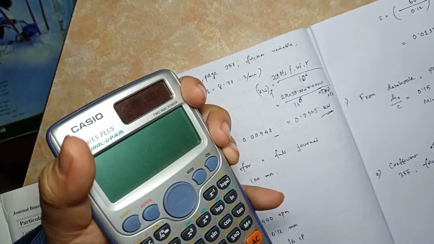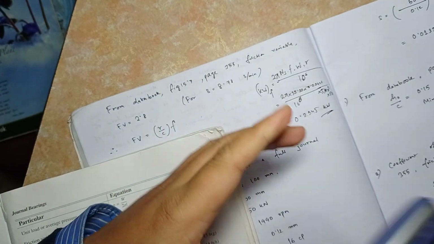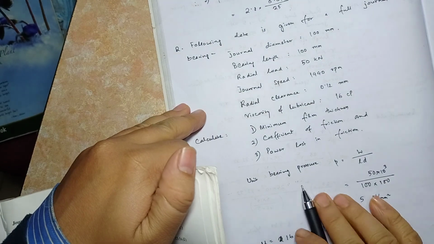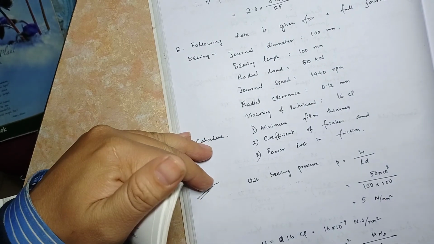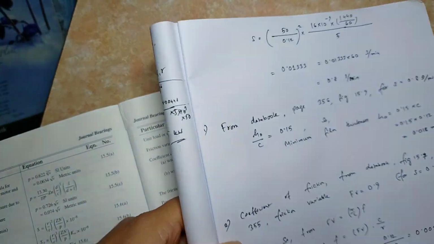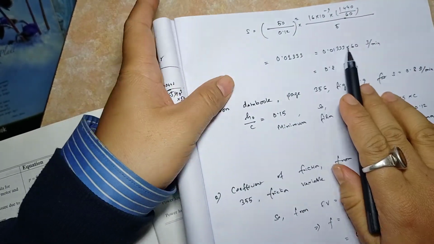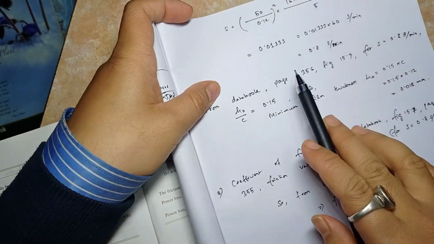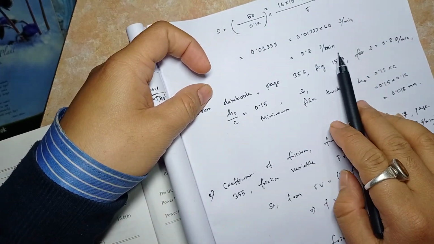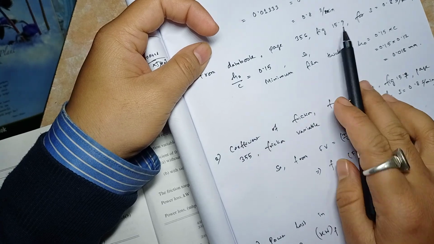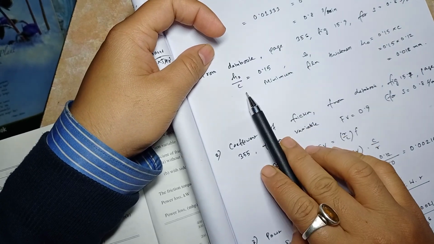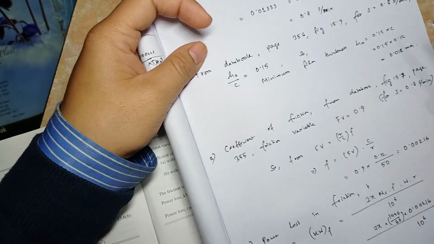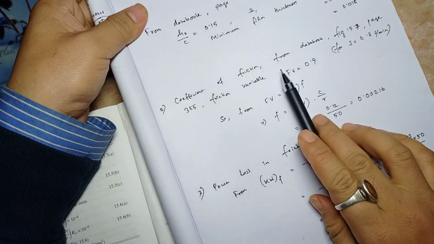Similarly, we have another problem where similar things are written. Here, when we have the unit bearing pressure, we find the Sommerfeld number in the same way. From the data book, again using this Sommerfeld number, multiplied by 60 to get it in seconds per minute, from this figure we get h0 by c. From here the minimum film thickness h0 can be calculated by multiplying by the value of c, and then the coefficient of friction, again from that figure.